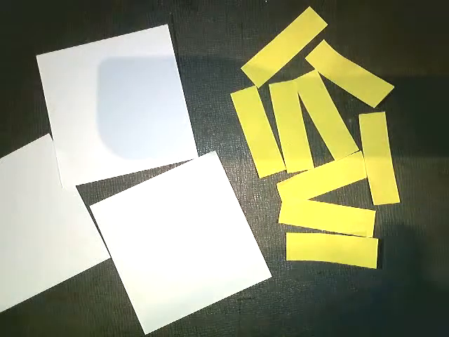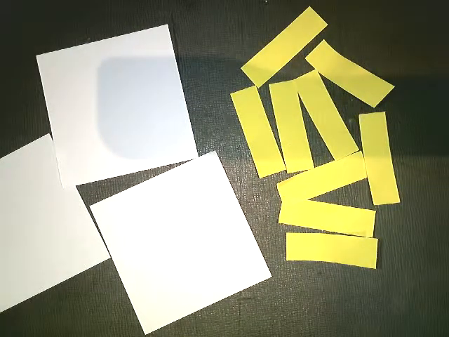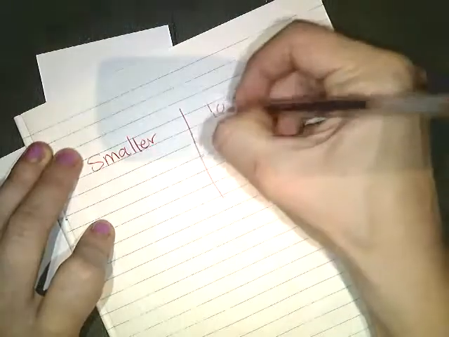Okay, so I hope you had a good discussion about it. Let's have a look at these again. Hopefully you said something along the lines of smaller crystals versus larger.